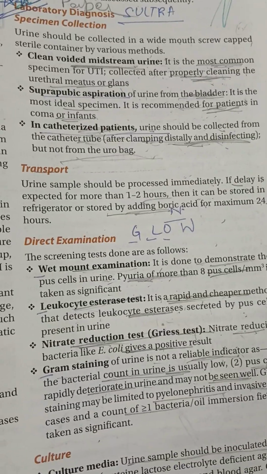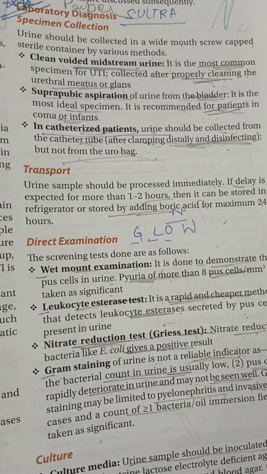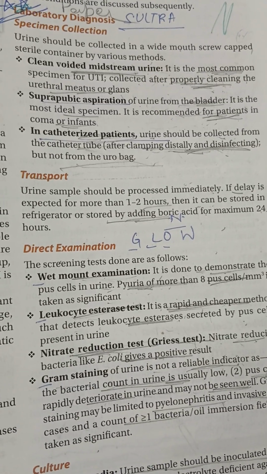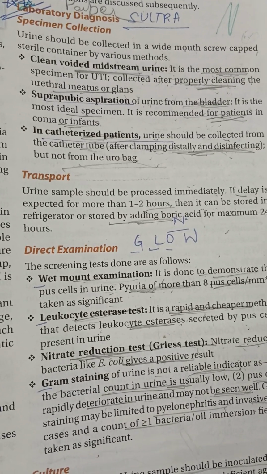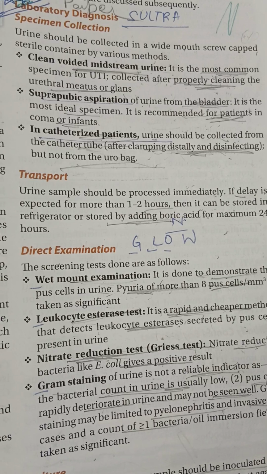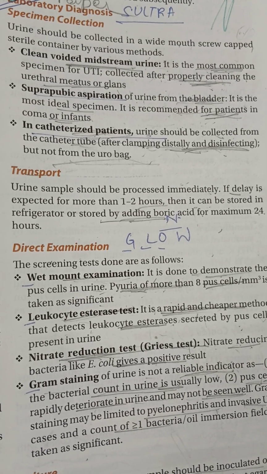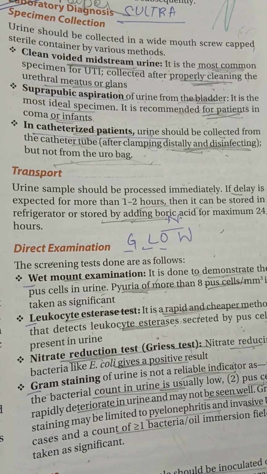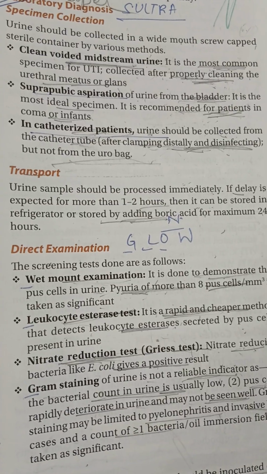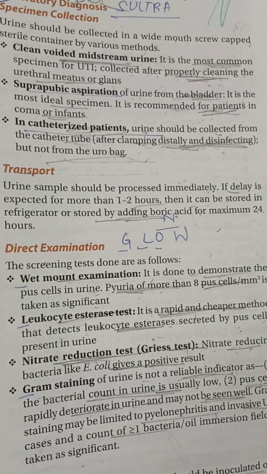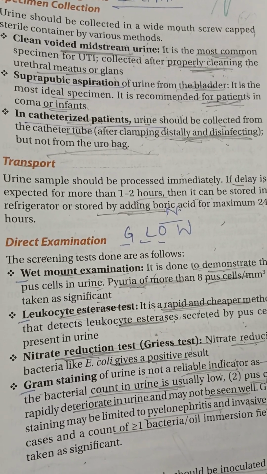Clean voided midstream urine is the common specimen for UTI, collected after properly cleaning the urethral meatus or glans. Suprapubic aspiration of urine from the bladder is the most ideal specimen. It is recommended for patients in coma or infants. In catheterized patients, urine should be collected from the catheter tube but not from the urobag.